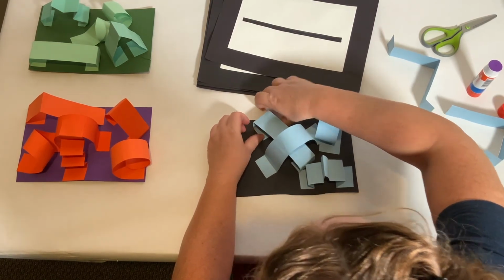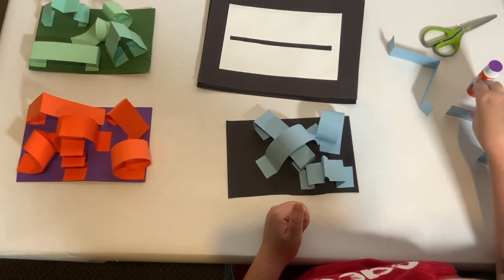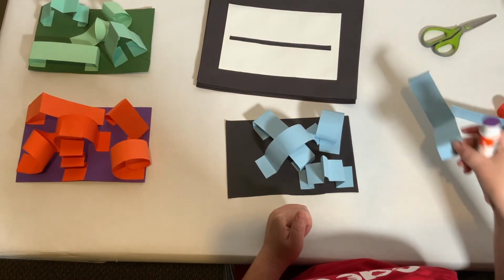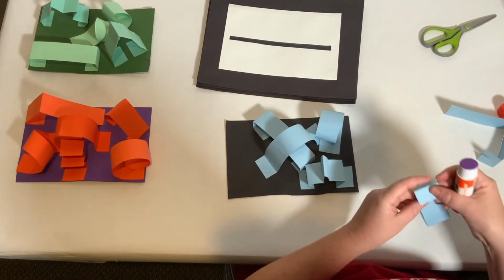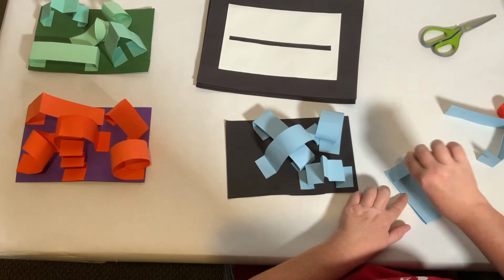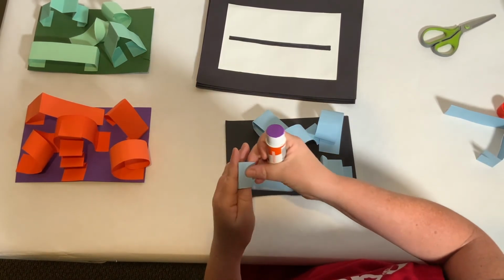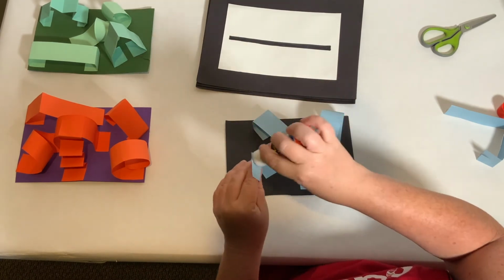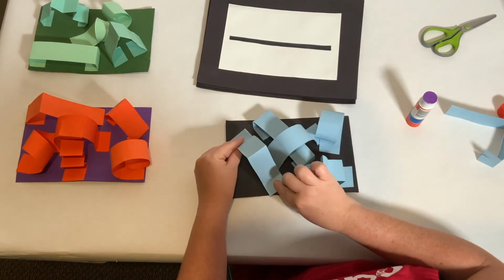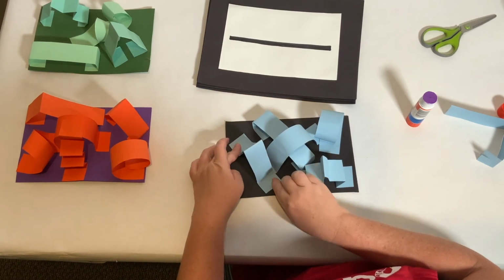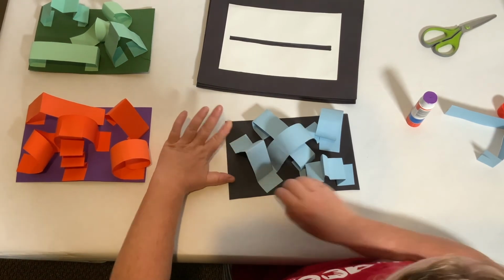Now, what do you notice? How is this straight line different from that one? Well, y'all notice it's not flat. It's popping out of the page, right? So this is actually called a sculpture. Can you say that with me? Sculpture. Very good. We are making a sculpture out of paper. Sculpture is a type of art that is three-dimensional.